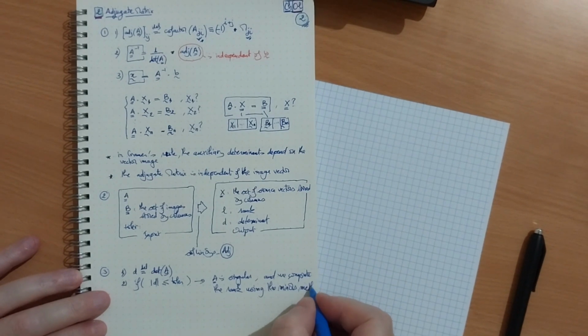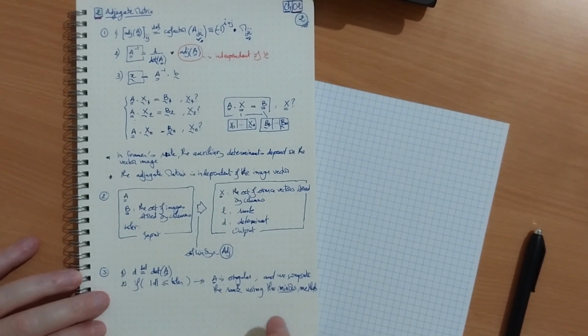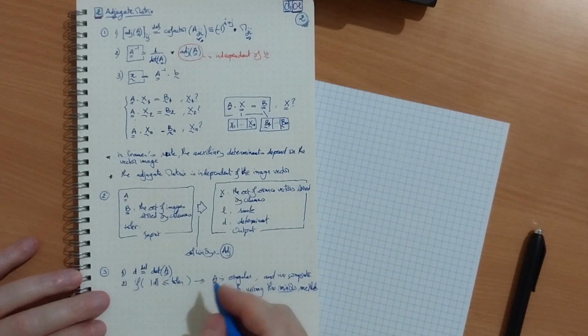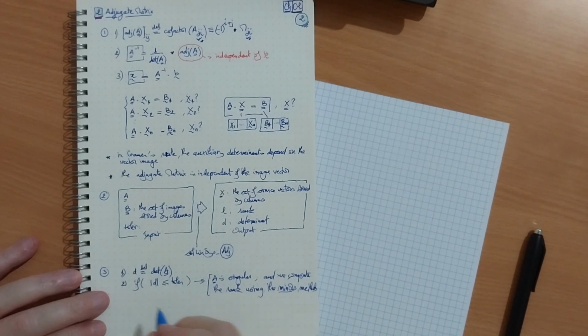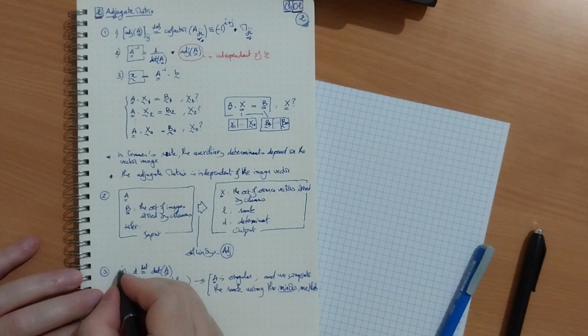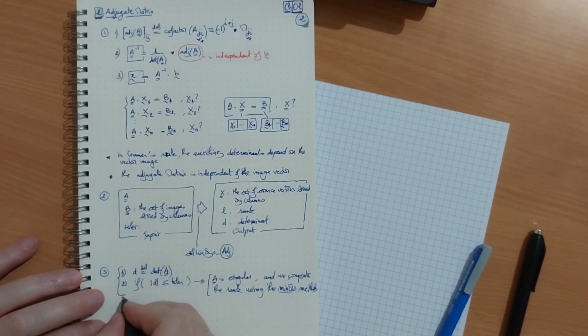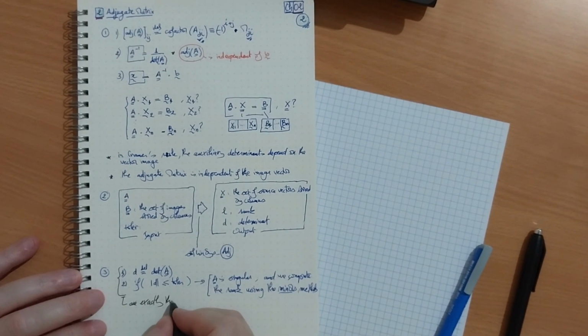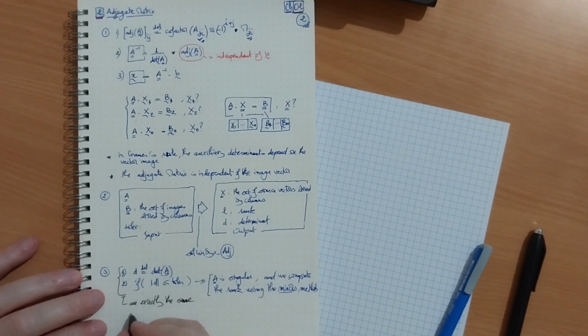The minors we have already calculated when we calculate the determinant, so no extra effort. And these two steps are exactly the same as in Cramer's rule.